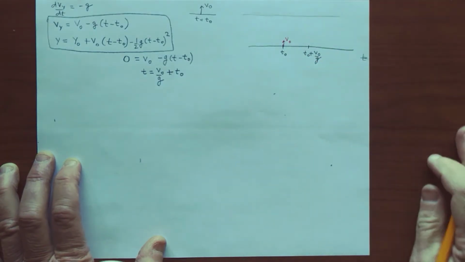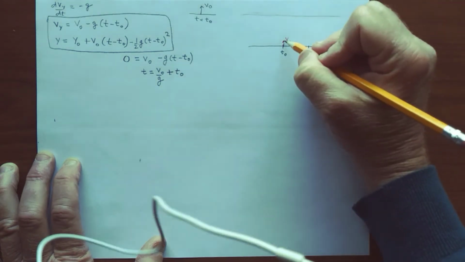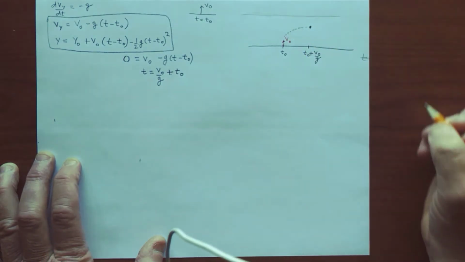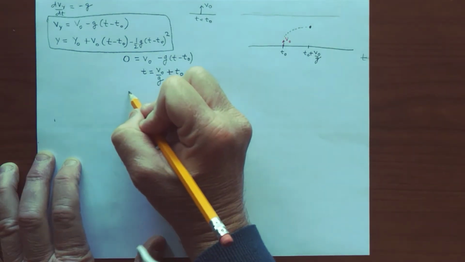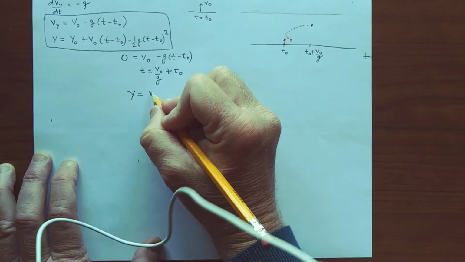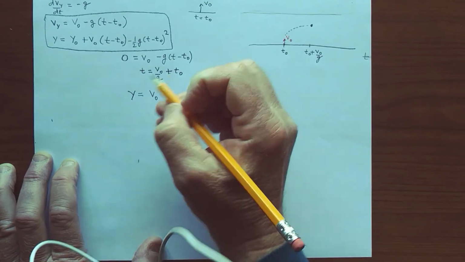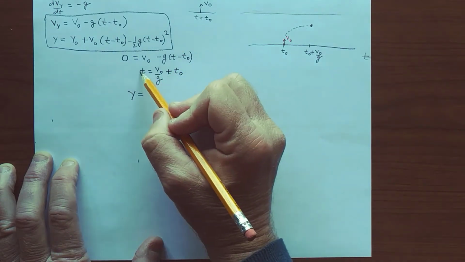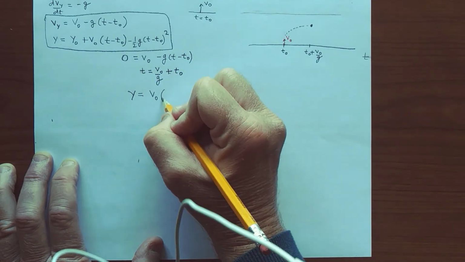So we're somewhere over here, and the object should reach its maximum height. So it's like that. And what is the value of that height? Well, the y equation tells us that it's v naught, because y naught is 0, v naught times t minus t naught, but t minus t naught is v naught over g.